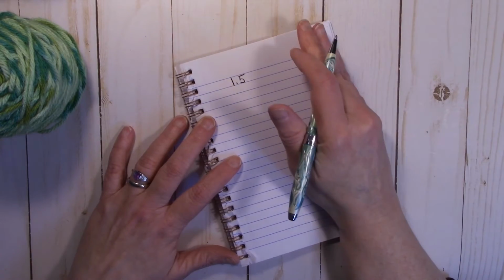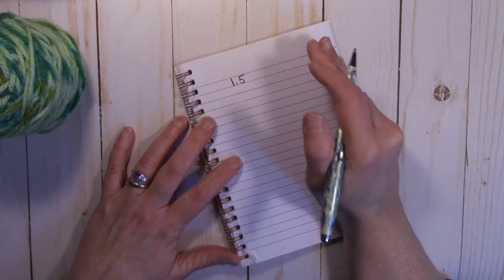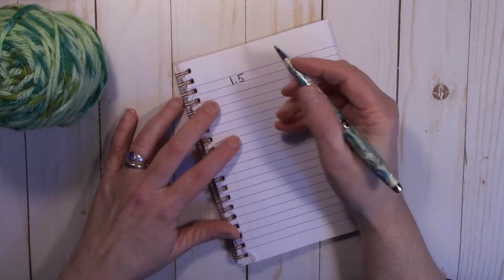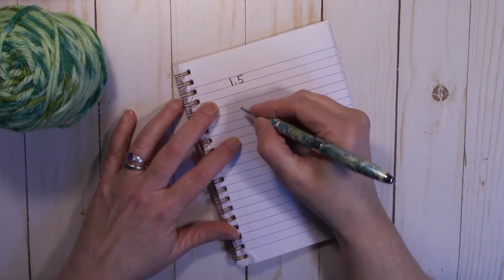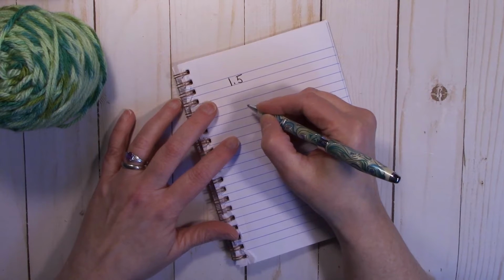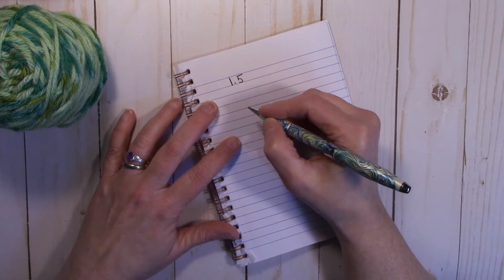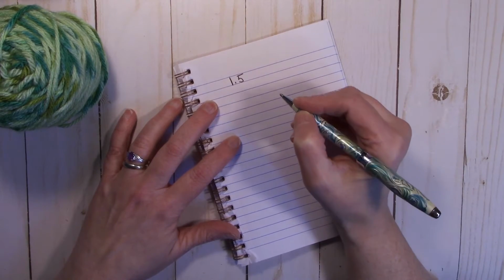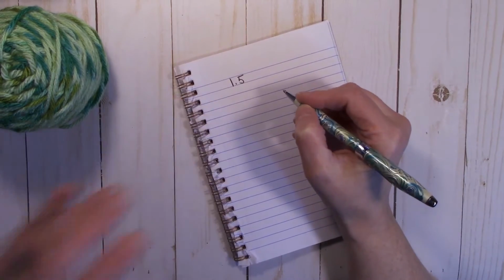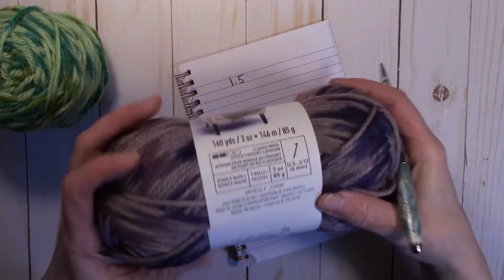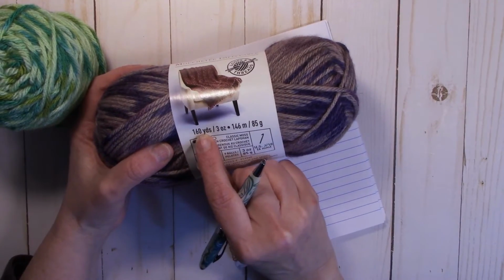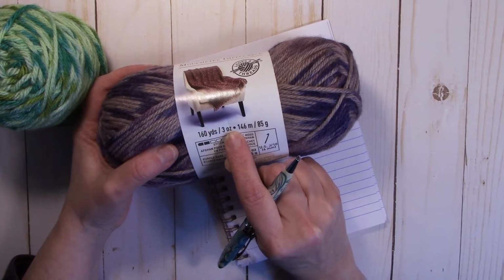I'm going to show you two different ways to calculate how much yardage is in this ball of yarn. The first way, we're going to take the total number of yards in a full skein and divide it by the total weight to get the yards per ounce. So this is what we look at on our ball of yarn. We're going to look at the total number of yards and the ounces.